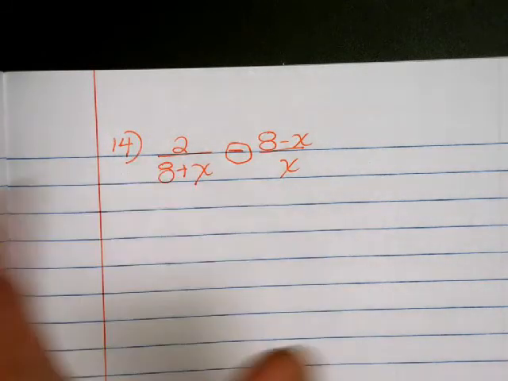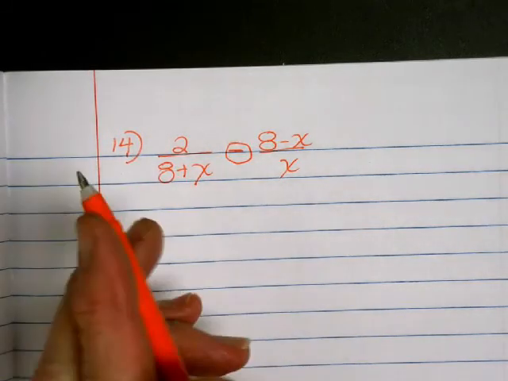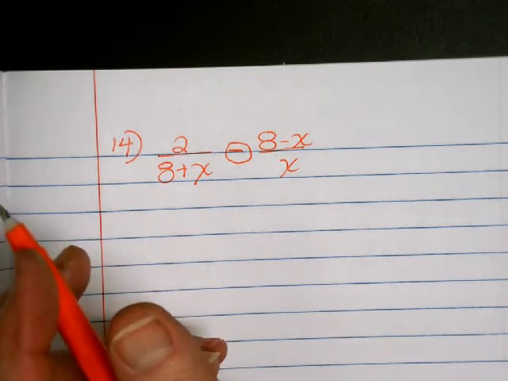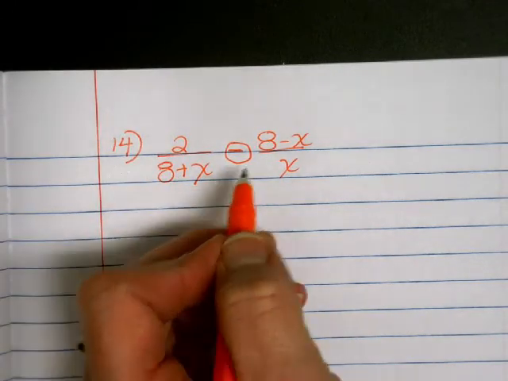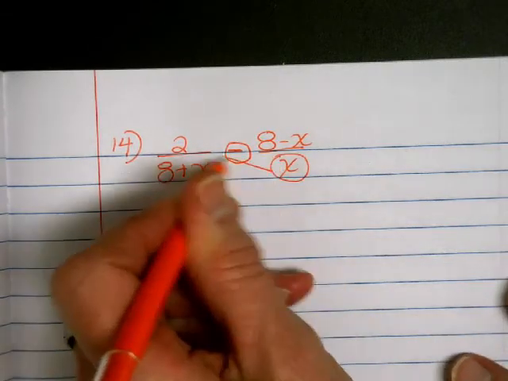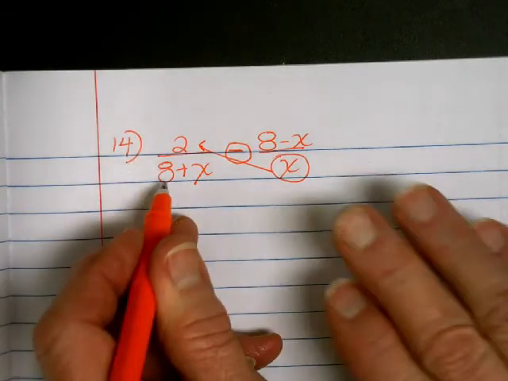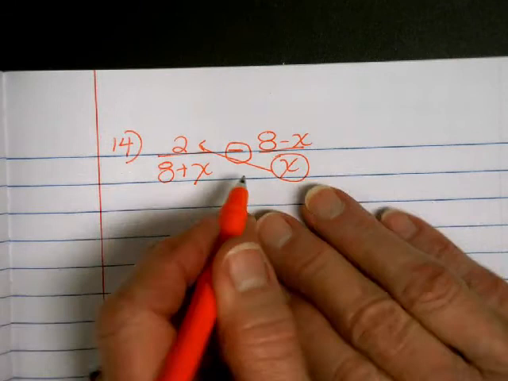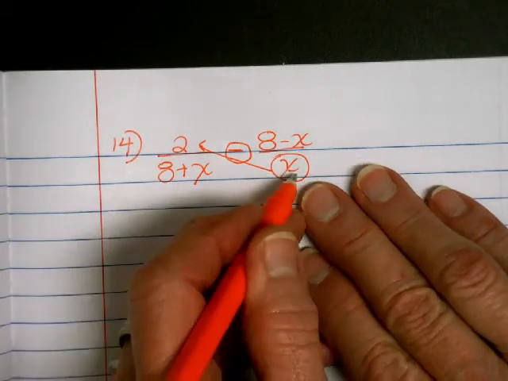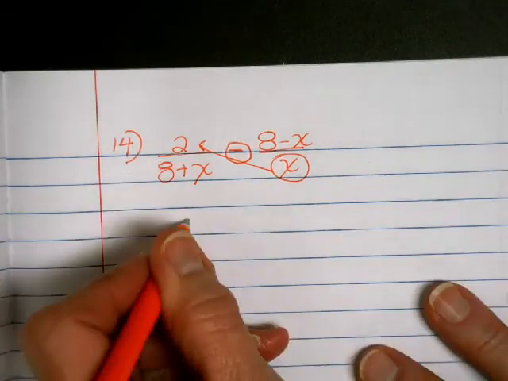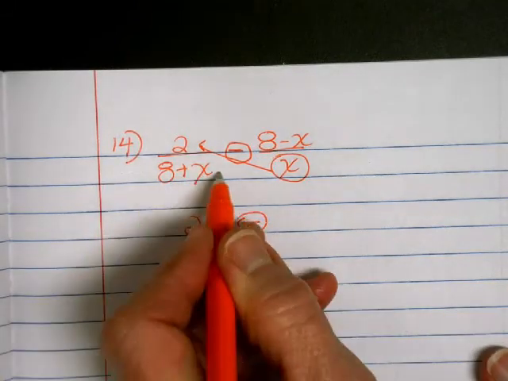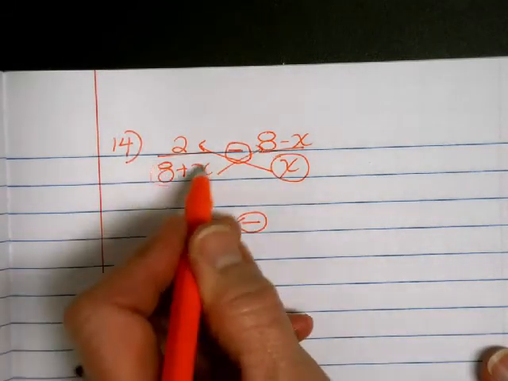So you can distribute that subtraction sign to the numerator now, or you can distribute it later. It's your preference. And I'm going to go ahead and not distribute it yet. When you do my butterfly, because 8 plus x and x have nothing in common, that's going to be my least common denominator, x times 8 plus x.